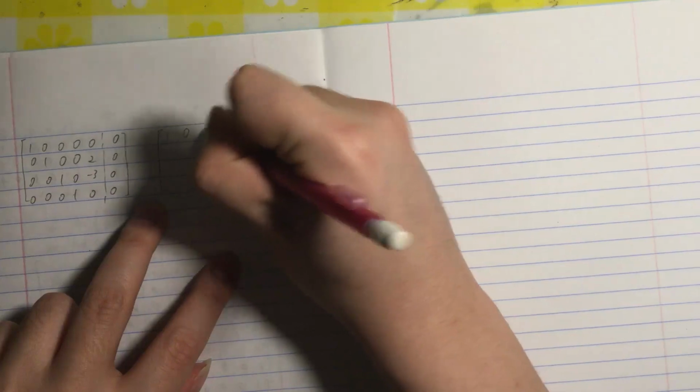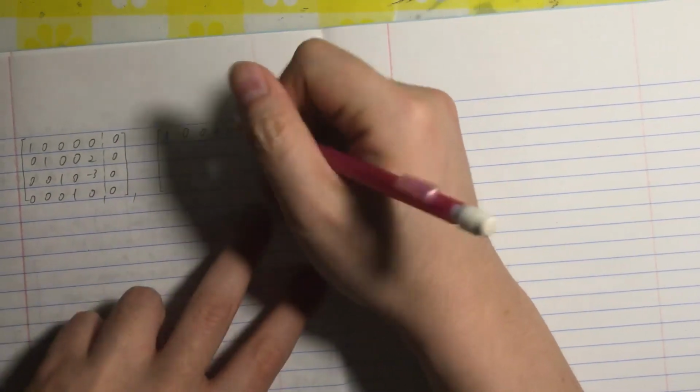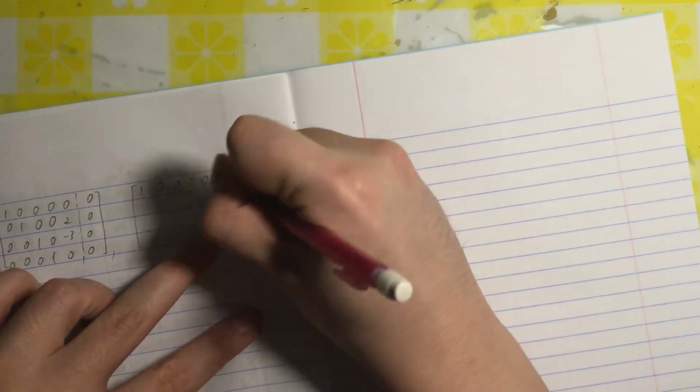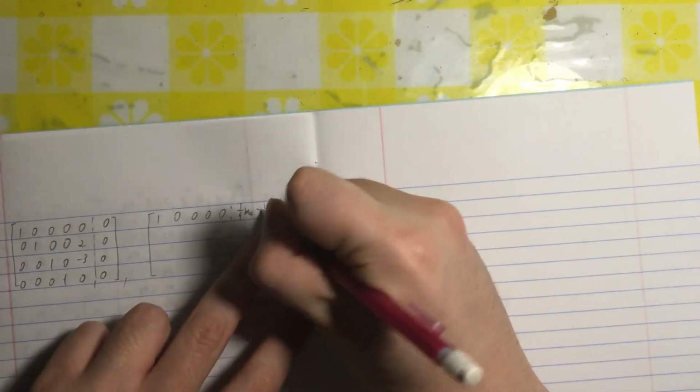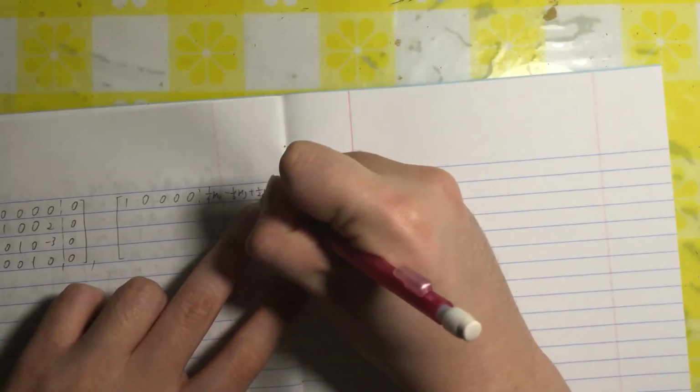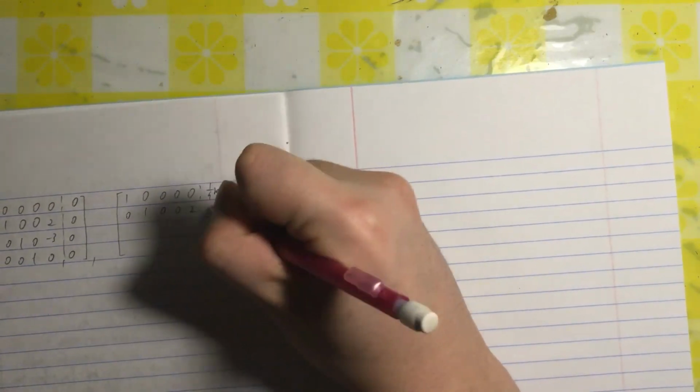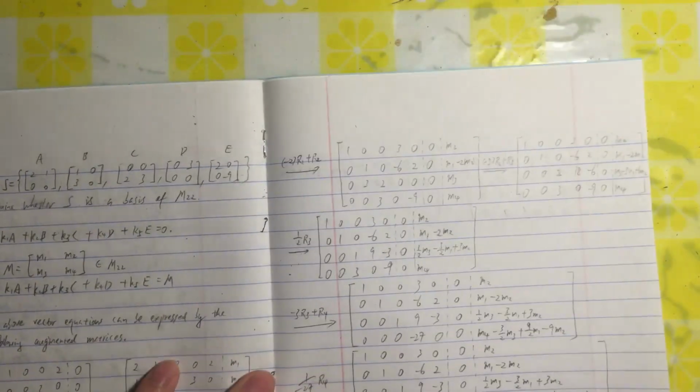First row is 1, 0, 0, 0, 0 followed by 1 over 9 of M4 minus 1 over 6 of M3 plus 1 half of M1. Second row is 0, 1, 0, 0, 2 followed by 2 over 9 of M4 plus 1 third of M3.